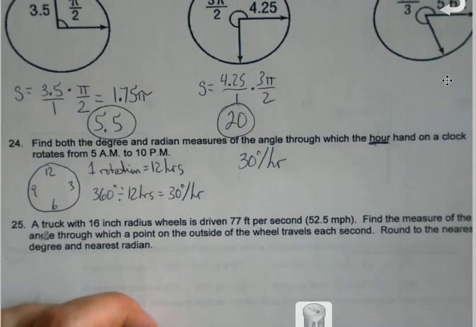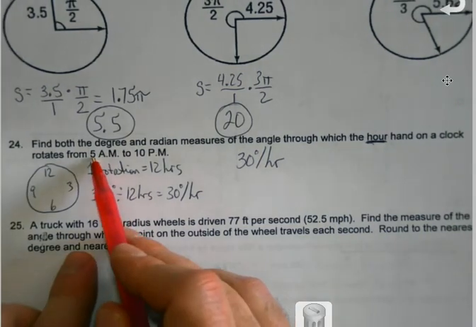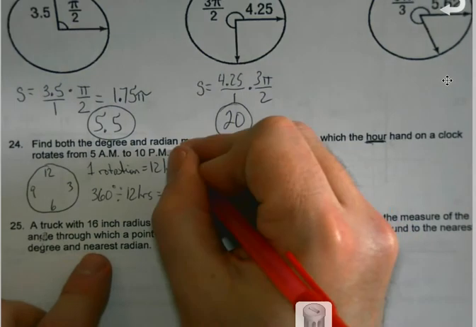17. I'm with you. Because it'd be 12 hours from 5 a.m. to 5 p.m. and then 5 more.